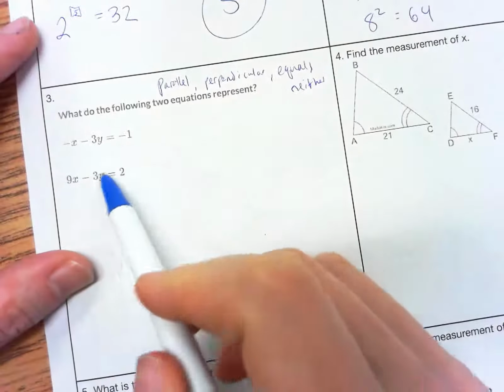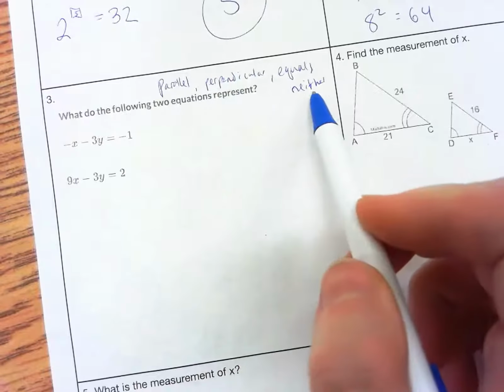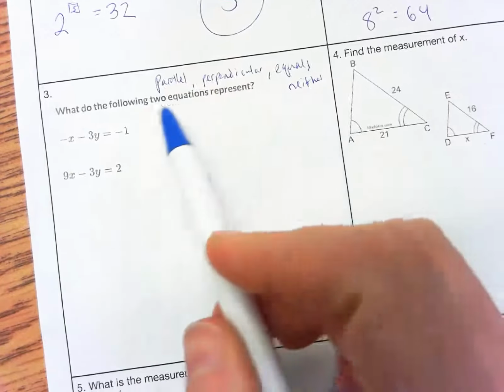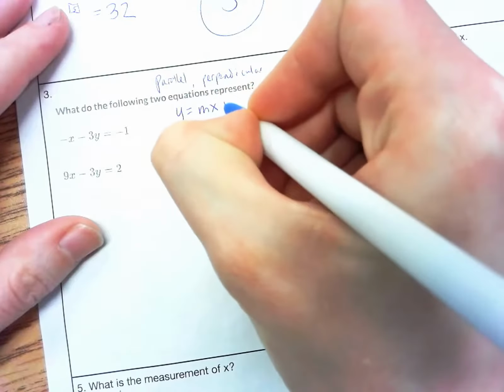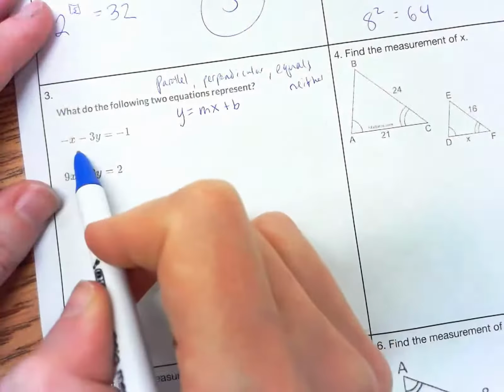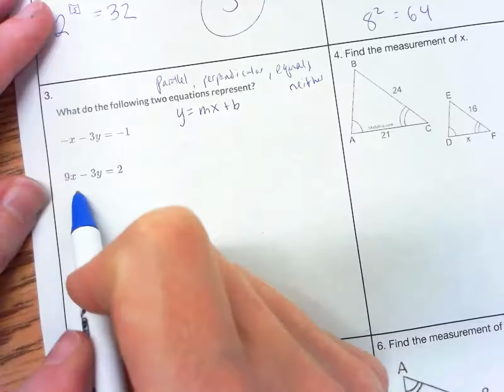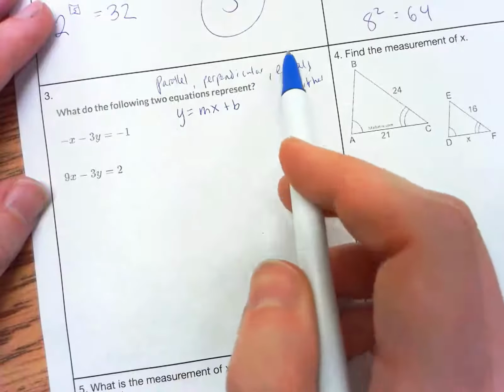And so in order to figure out if they're parallel, perpendicular, equal, or neither, we need to know the slope. And to know the slope, we need to get it into slope-intercept form, which would be y equals mx plus b. So I'm going to get this one into y equals mx plus b format first, and then we'll do this one, and then we'll see if they're parallel, perpendicular, equal, or neither.